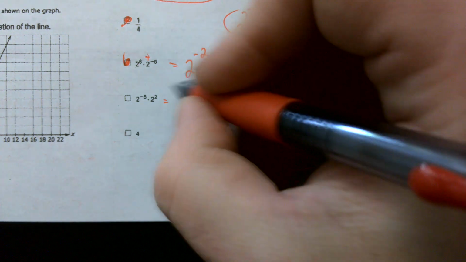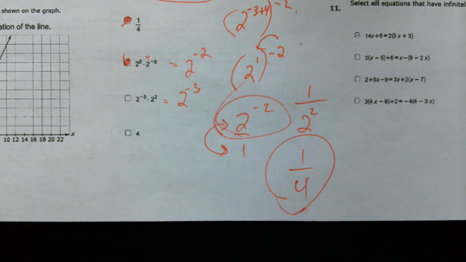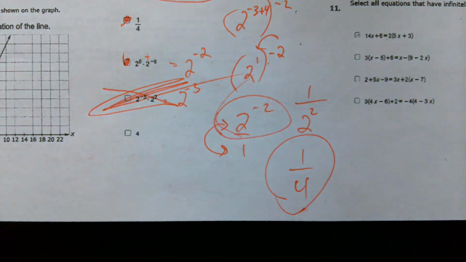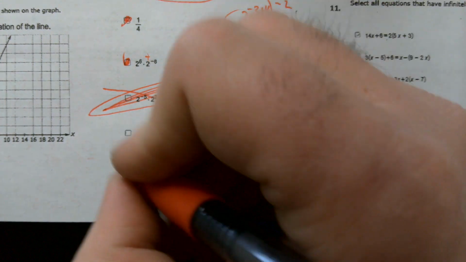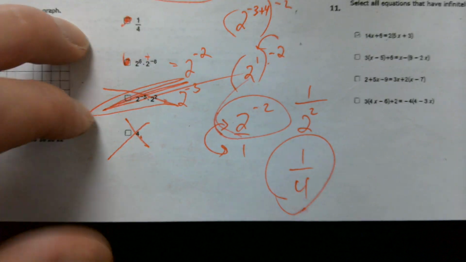2 to the negative 5th times 2 to the 2nd gives me 2 to the negative 3rd. Is that the same thing? Nope. Is 4 the same as 1/4? No. So just those first 2.